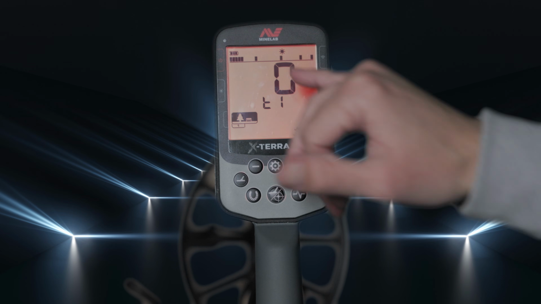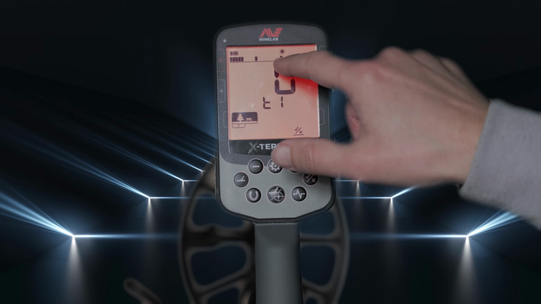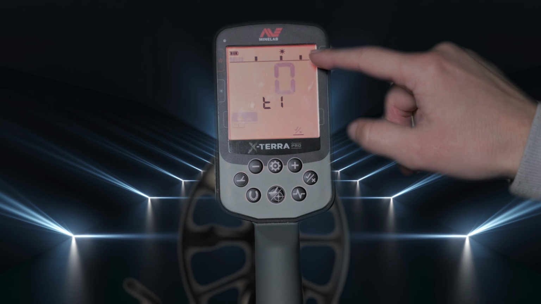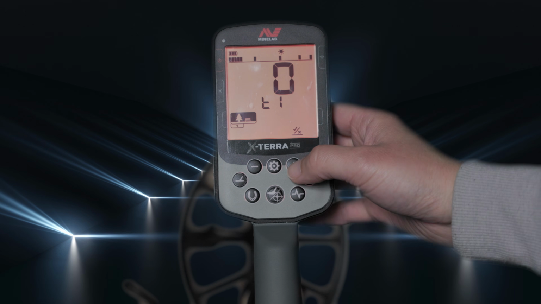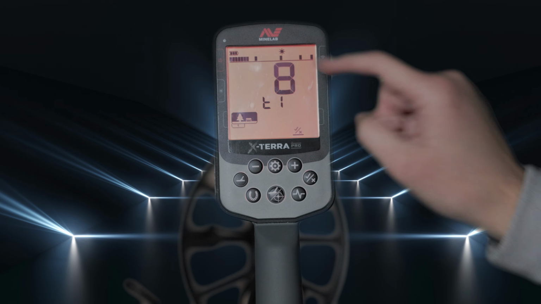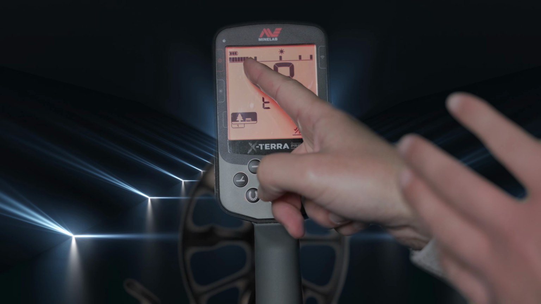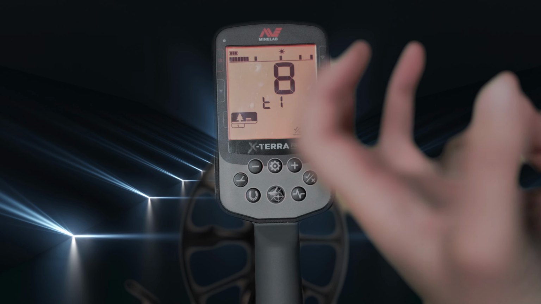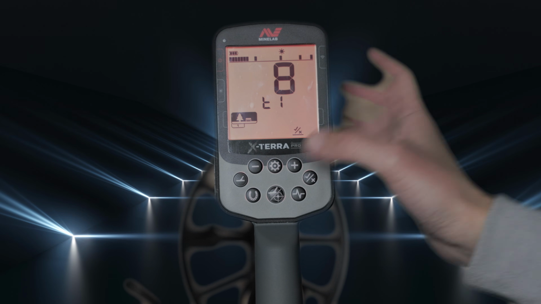These little bars indicating here is because I've selected 5 tones. So these are where my tone breaks are going to be for the different pitch going up after each bar. But right now we're just setting the ferrous thing. So if I wanted ferrous to maybe be a little bit higher, I could actually set it to 8, for example. And then whenever you get a target that hits up to 8, it's going to show as ferrous. So you're going to get that iron sounding signal versus your non-ferrous good sounding signals.